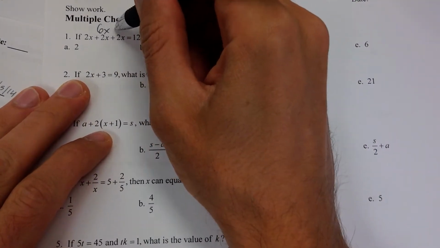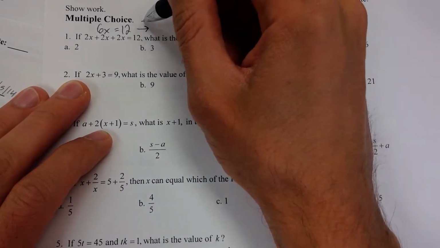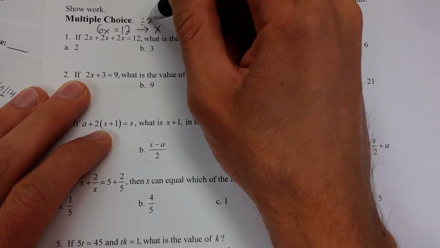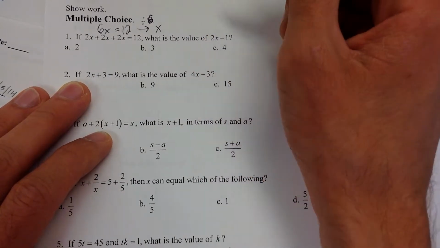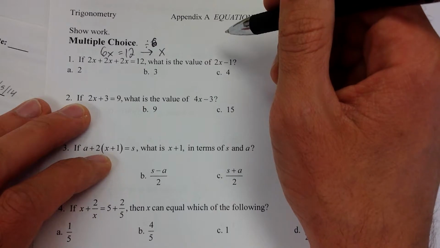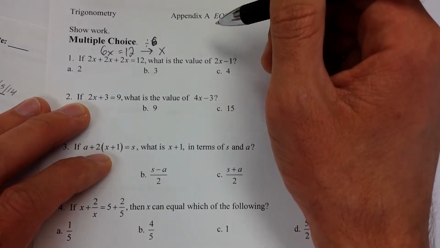I isolated the x by dividing each side by 2, and then I got x equals... No, I got x 6. Divided by 6 sounds more like it. And then... It's actually b. Because you plug in the x, and you multiply 2 times 2, and then subtract.